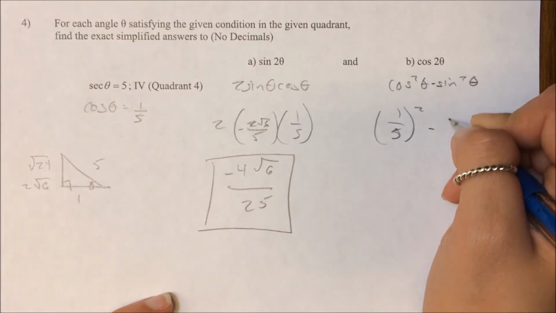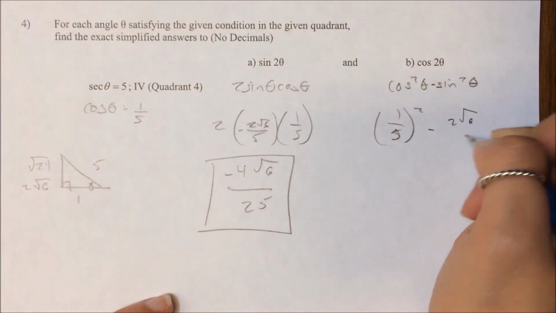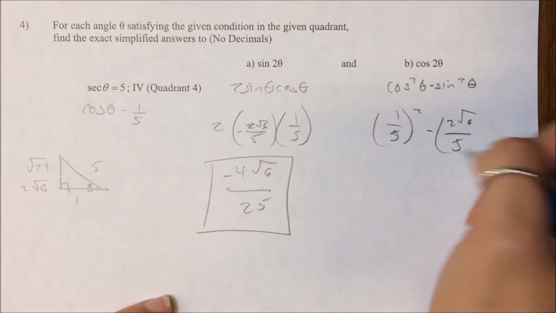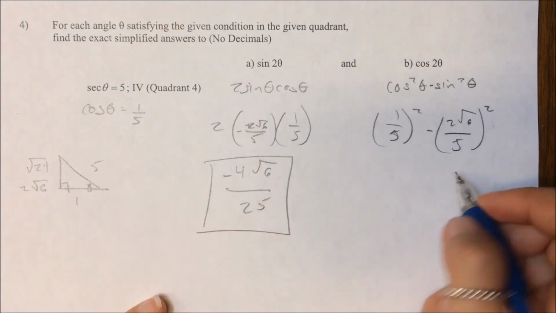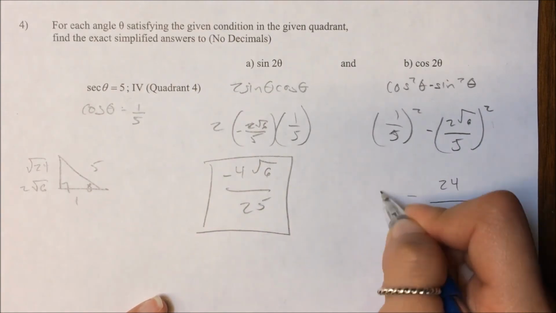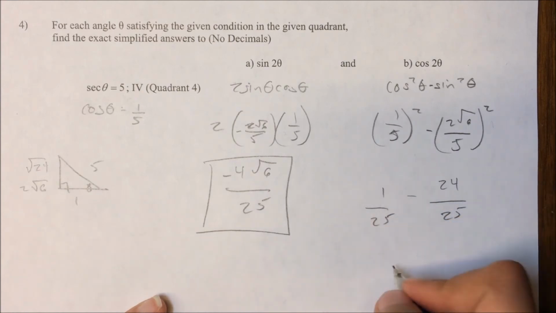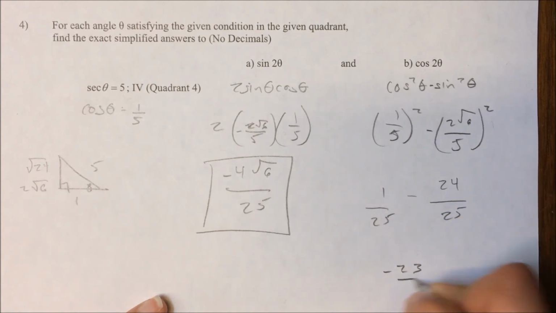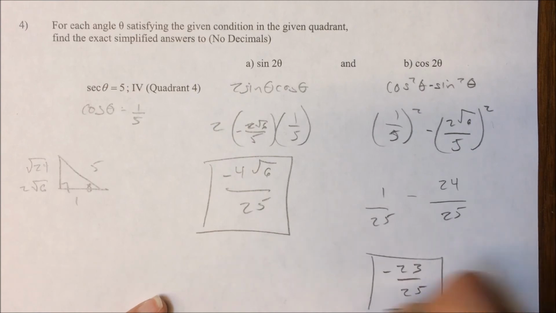And then we just square our sine. And that would just be 24 again, because we just found that. And then you subtract. That's your answer.